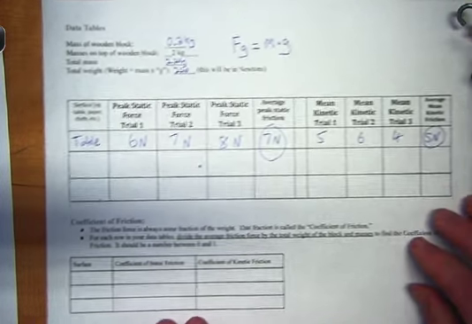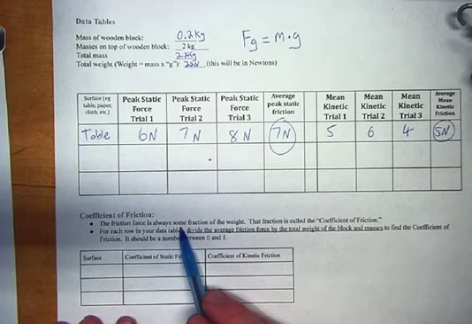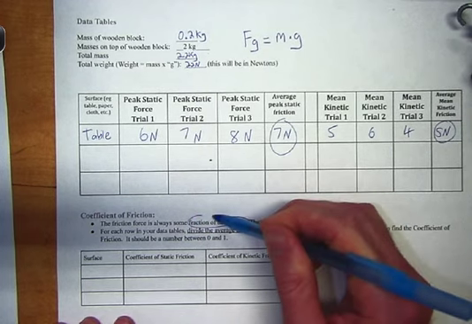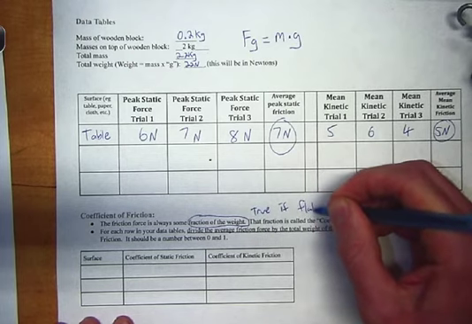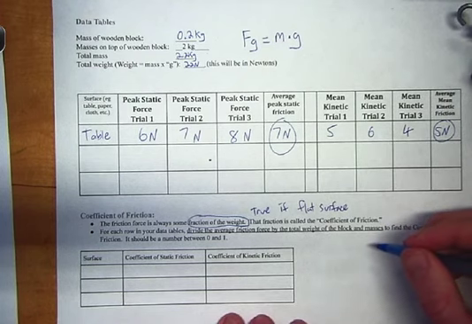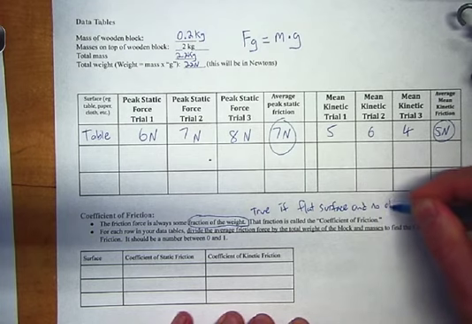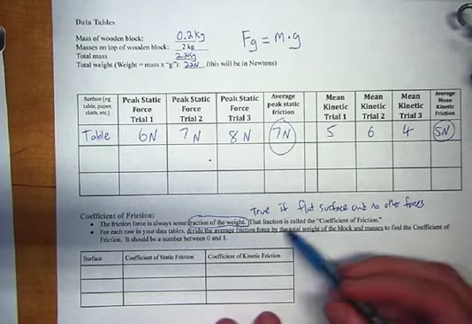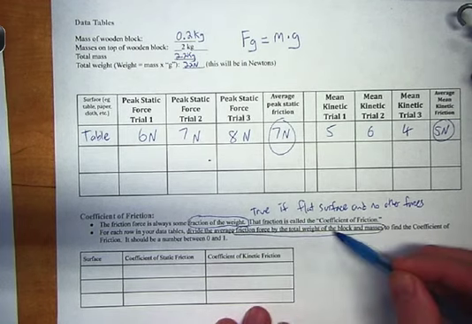So we want to look at our average peak static friction and our average mean kinetic friction right there for any particular surface. Down here I was asking about coefficient of friction, and I didn't exactly say the right thing down here. I said the friction force is always some fraction of the weight. It's not always actually true that that's the case. It's true if you're on a flat surface, but it turns out to not be true if you are on a ramp or an angle, and I should say, and there's no other forces happening. So I'll show you what really is happening in a minute. I'll go over it's the same thing down here when I said divide the friction force by the total weight, and that works fine here, but it doesn't work in all situations.